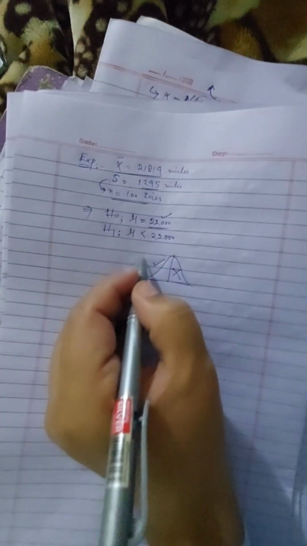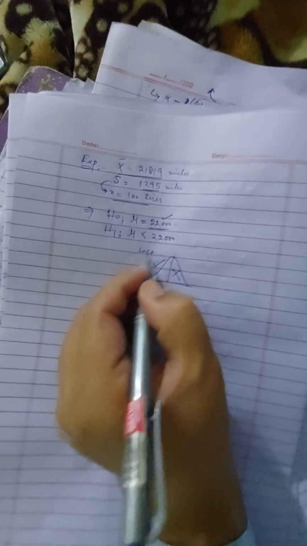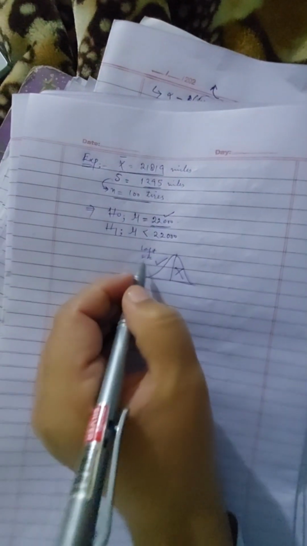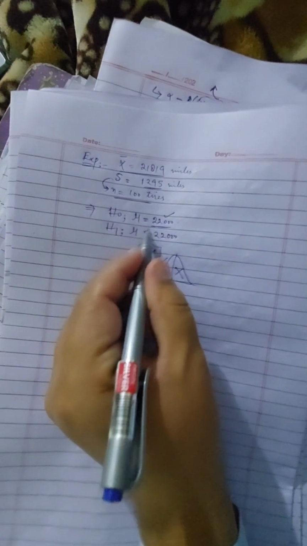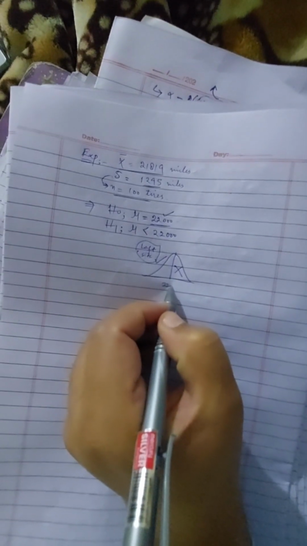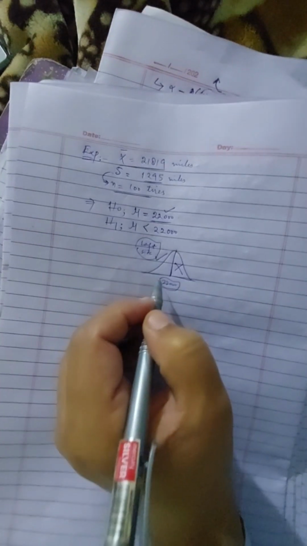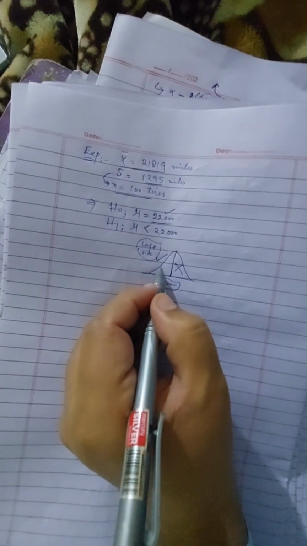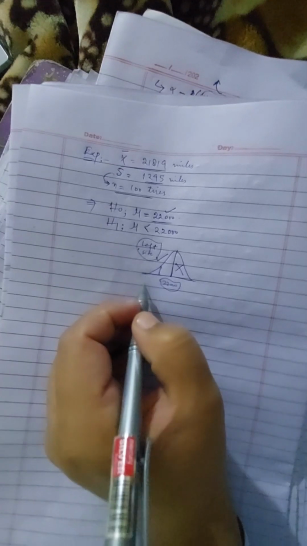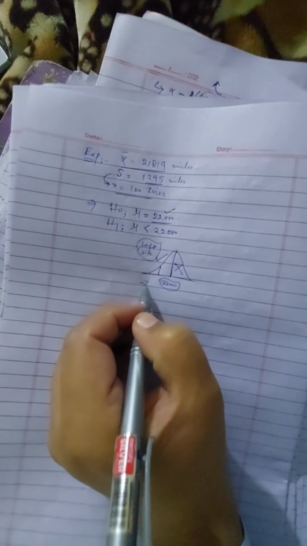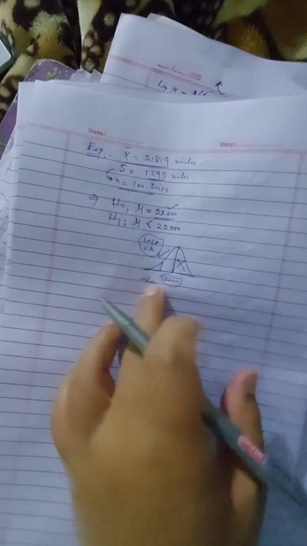Now this falls into the left side, a one-sided test, and it is left because it is less than 22,000. This is the average that you want to check, and this is the rejection area. So for the left side, the rejection area will be minus z of alpha.